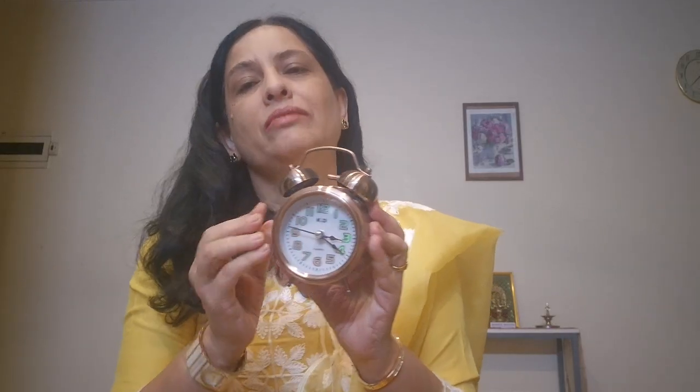Now suppose it is 3:20. The clock shows 3:20. So it will be es ist 20 nach 3, or es ist 20 Minuten nach 3. Got it, clear?